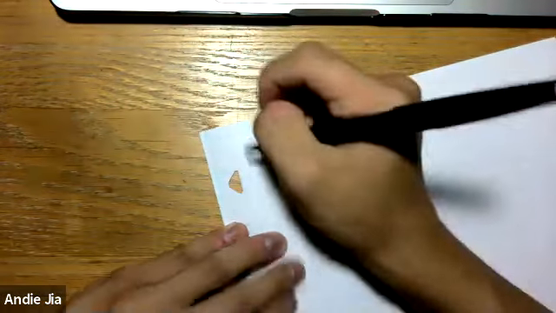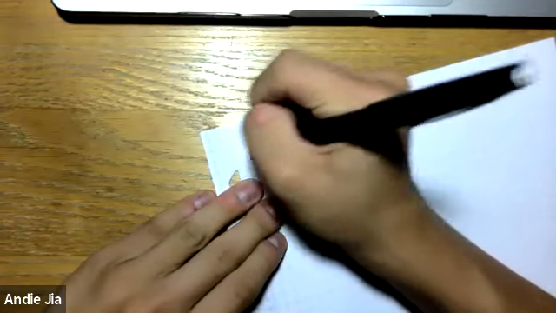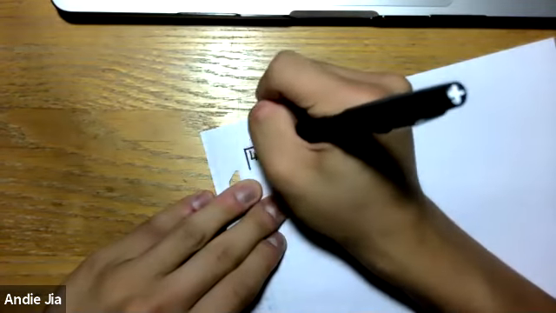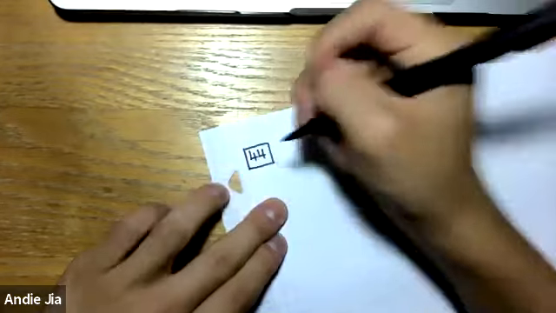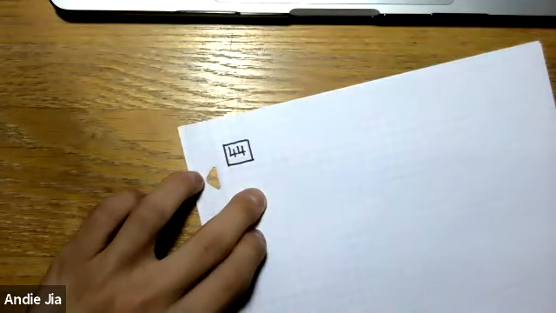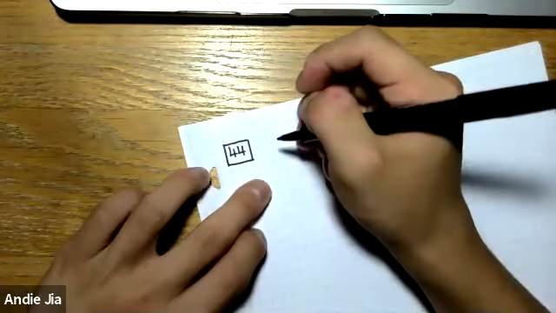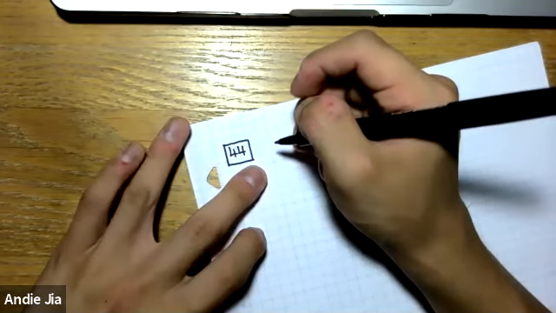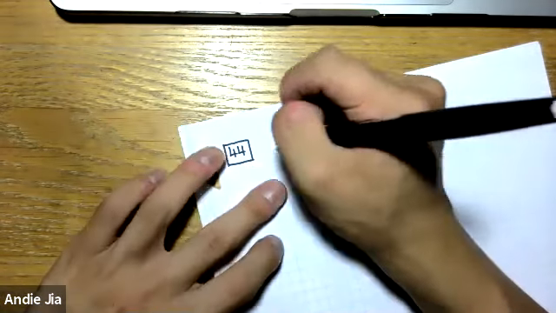Page 44. Now I'm going to do one example here. Let's do a quick summary.